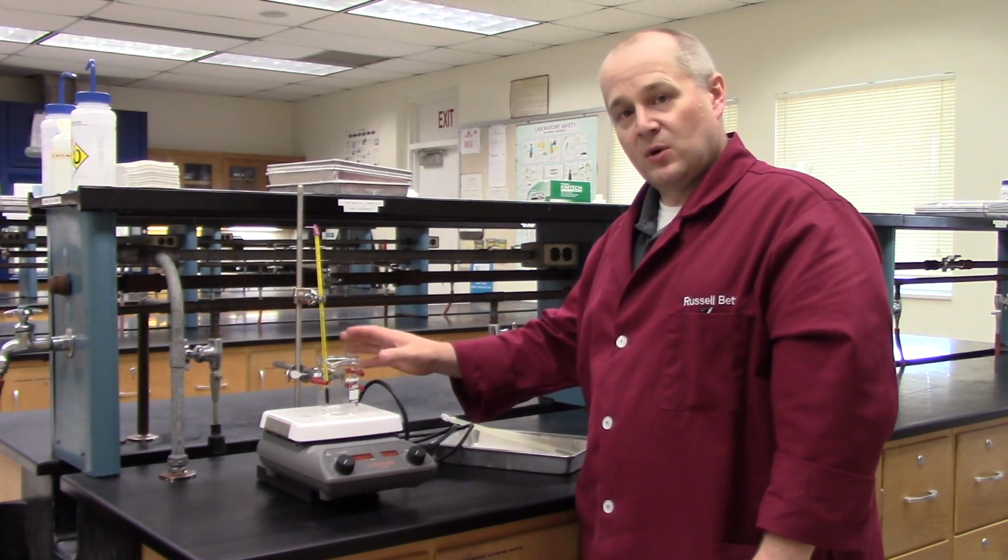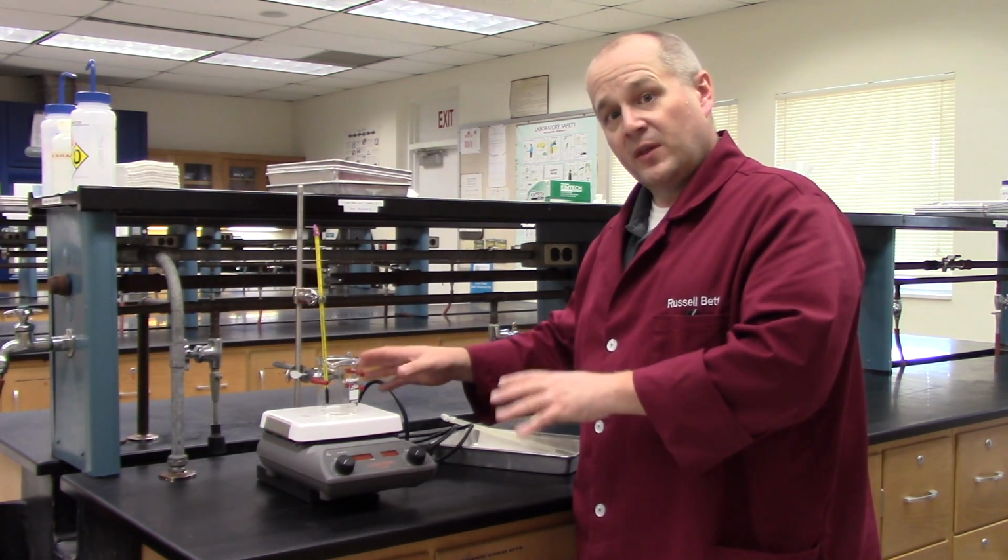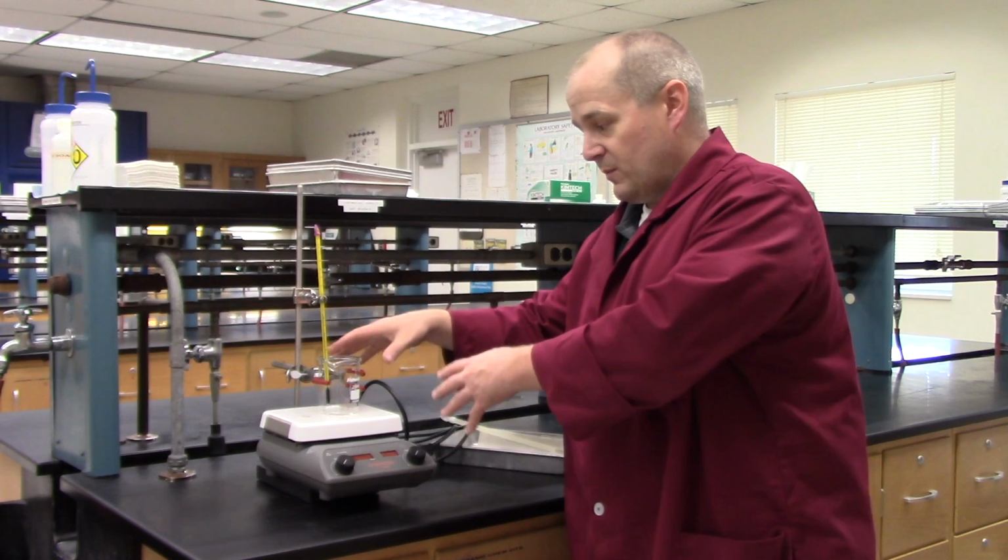Now, why am I being so insistent on this? Because it's very dangerous. This can really hurt you. So I have it clamped so that if someone were to bump into it, it will not tip over. And my material will be safe inside the flask. And nobody.